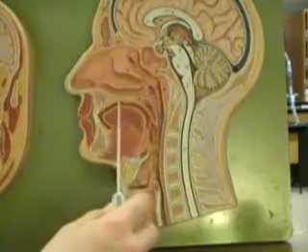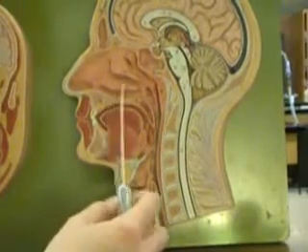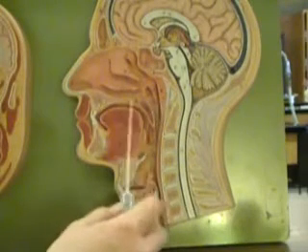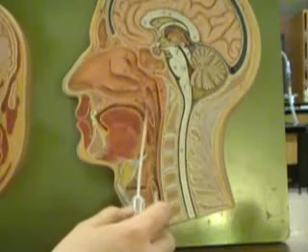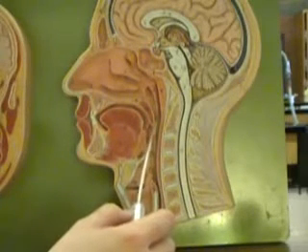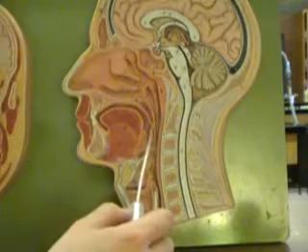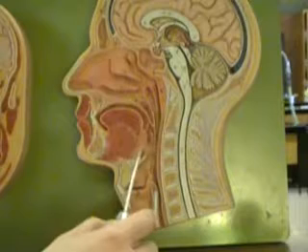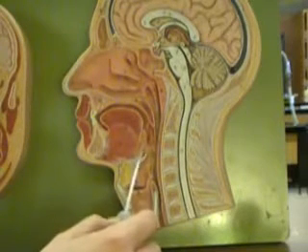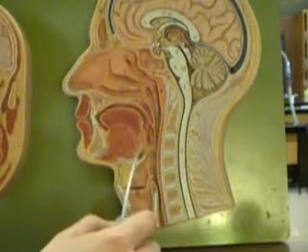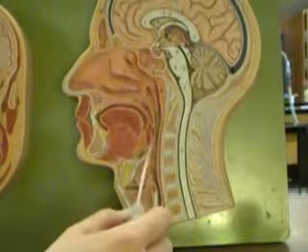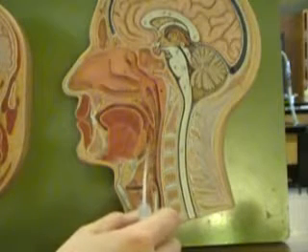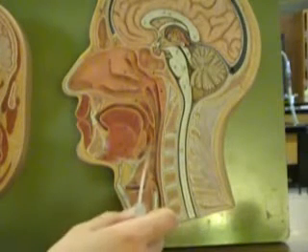This bony part, which makes up the roof of our mouth, is called the hard palate. And posterior to the hard palate, you'll find the soft palate. And at the very tip of the soft palate is where you would find the uvula. This is the tongue. And at the very back of the tongue, you'll find this tonsil, and it is called the lingual tonsil. And at the very back of the throat, you'll find another tonsil, and this is the palatine tonsil. So we have the lingual tonsil and the palatine tonsil.